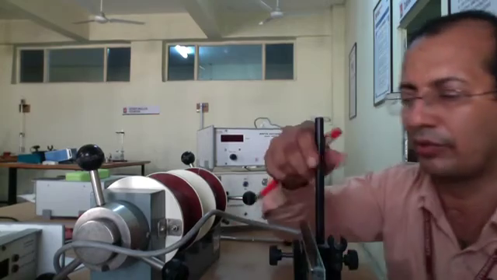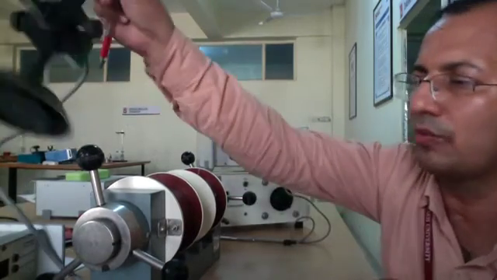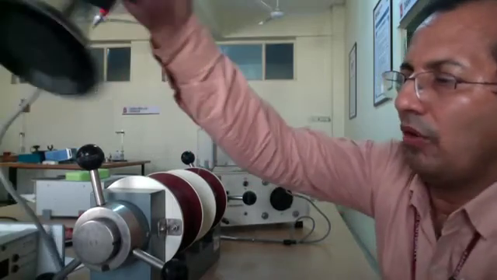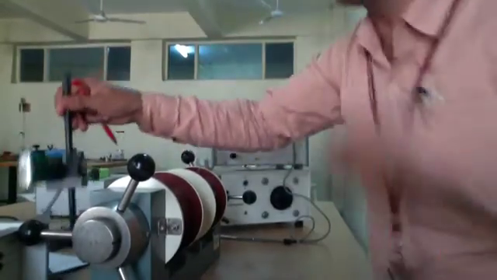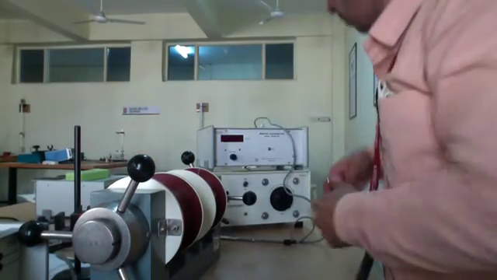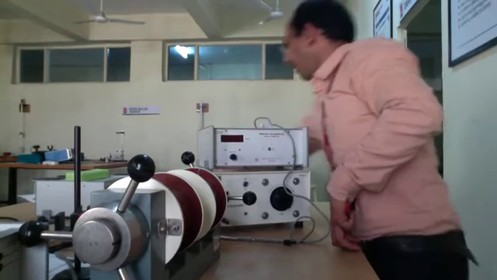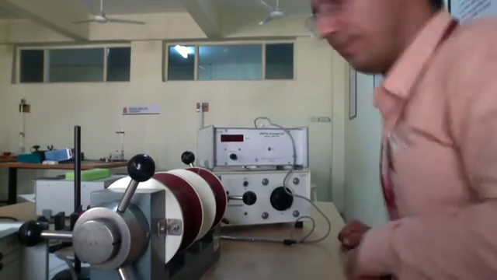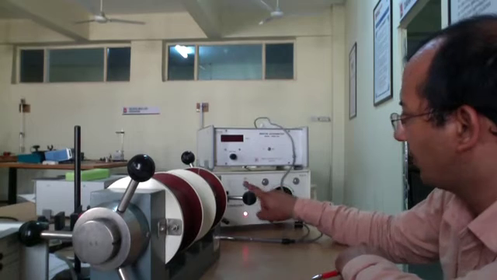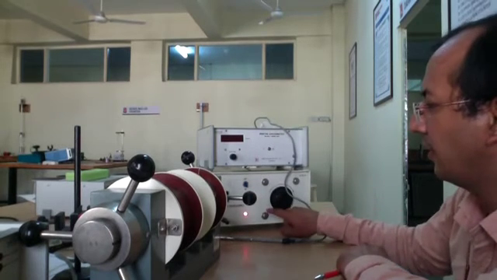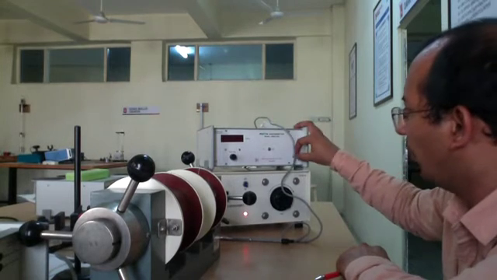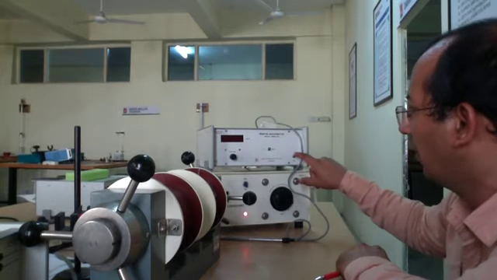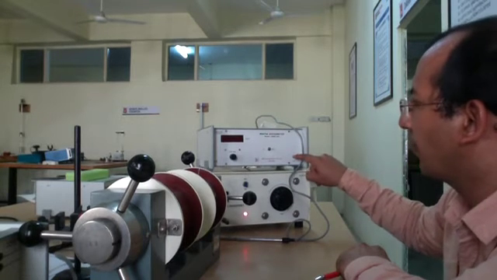Okay, so let's have a quick look. Now I would like to switch on the instrument and learn about the details of this instrument, how it works. Here I would like to switch on this instrument. So here I have switched on this instrument, which is the power supply for the electromagnet. And then I would also like to switch on this, let me make it 0 first of all, and this instrument which I would like to switch on.